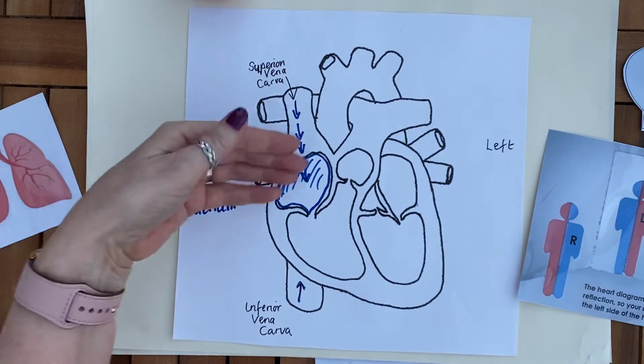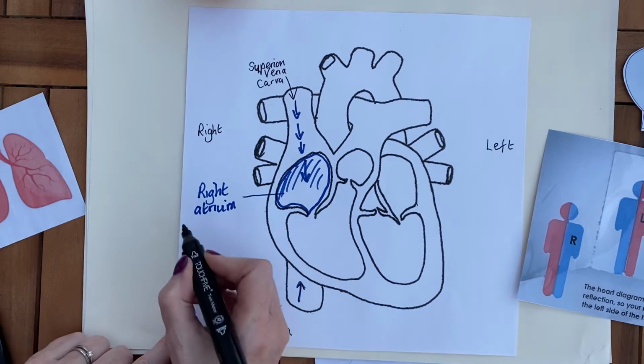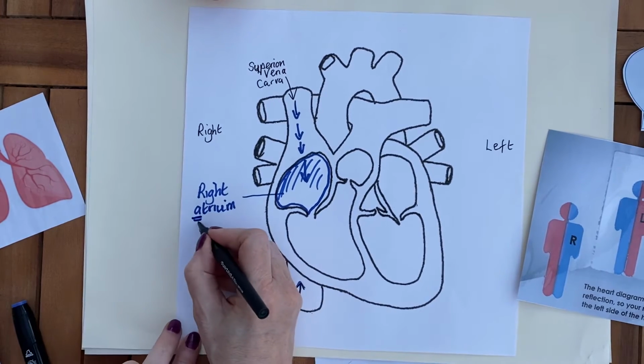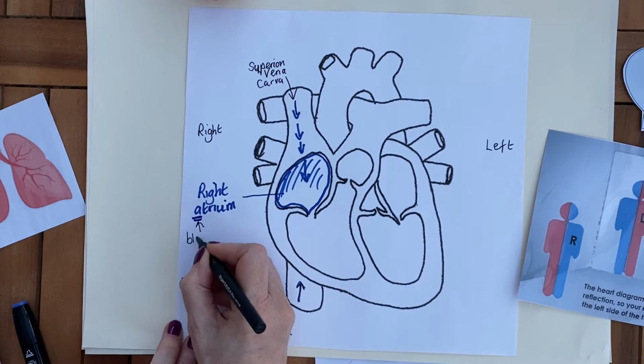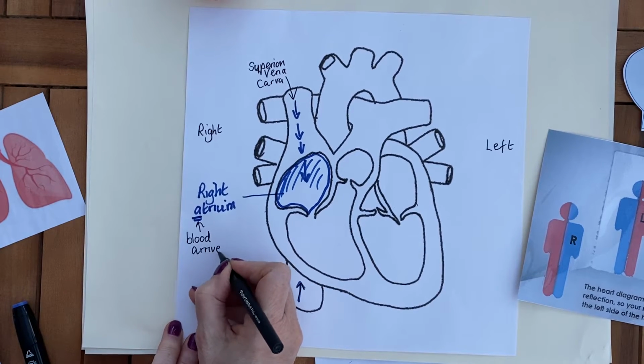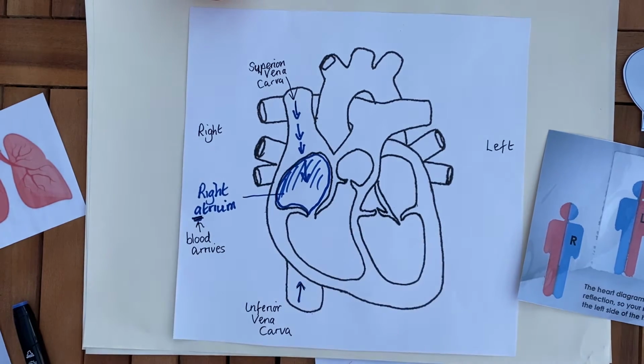So it's coming in, the atrium, the hall. And I remember it as the blood arriving. So if I underline that A, the blood arrives, coming in. Remember, we need to know this process, a cycle, through the right atrium. So atrium begins with A, the blood then arrives.